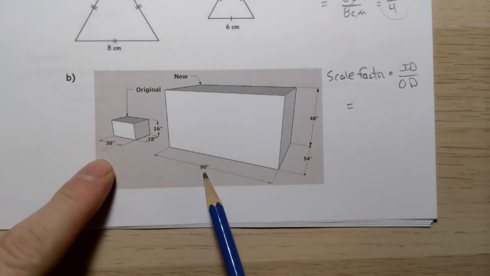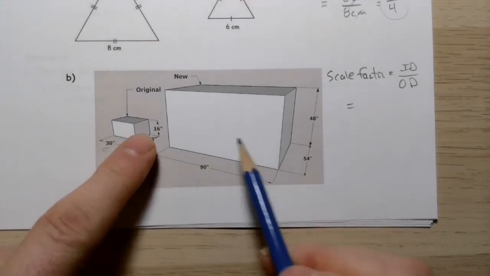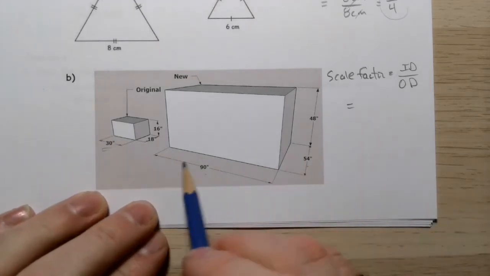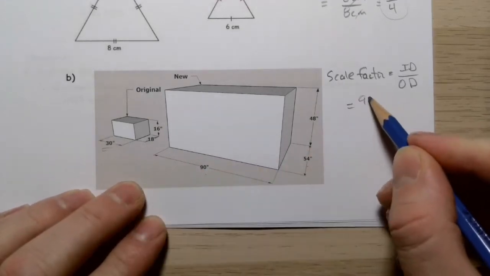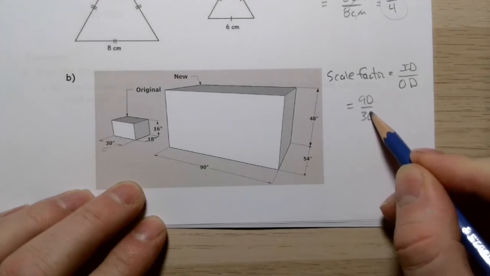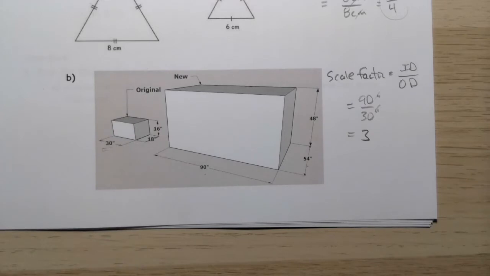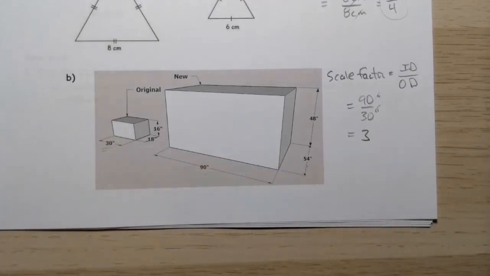To go from 30 inches to 90 inches, I multiplied by 3. 18 to 54, I multiplied by 3. 16 to 48, I multiplied by 3. That's important, because it means it's the same thing with every dimension. So this has just been scaled up. Let's use 90 here, it doesn't matter which one. And I know that the image goes in the numerator, so it'll be 90 inches over 30 inches. The inches will cancel, and it's 3. The scale factor is 3. The image is 3 times larger.